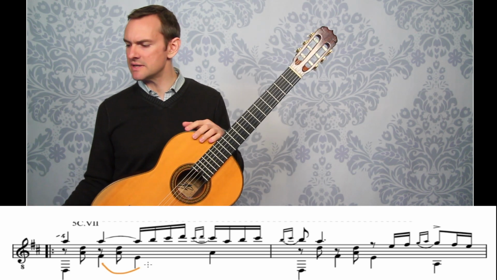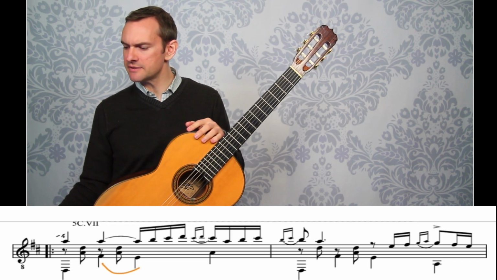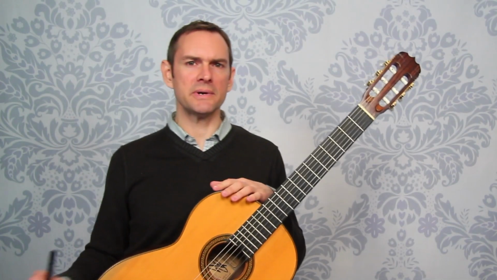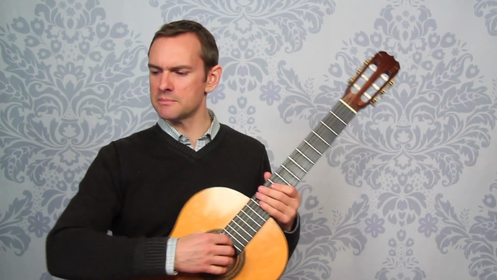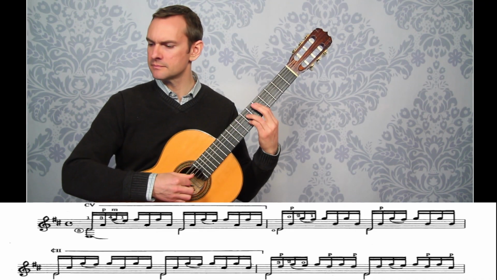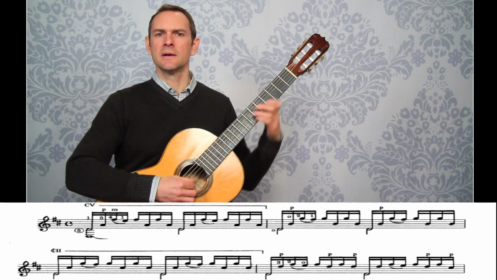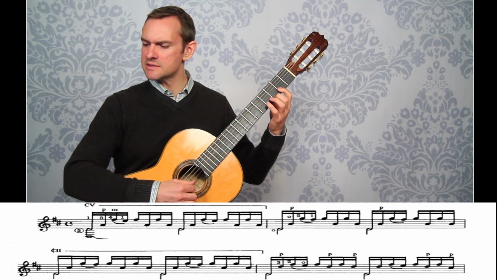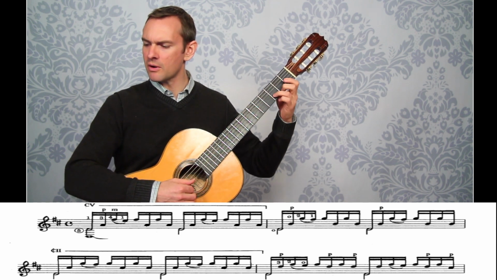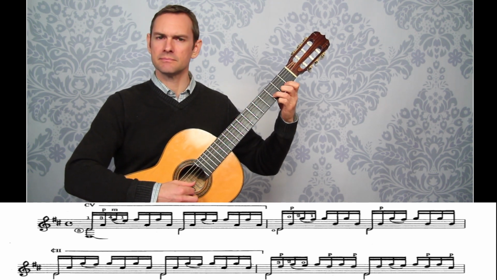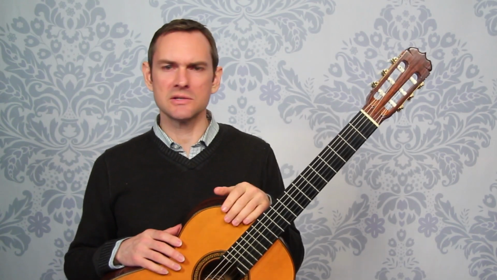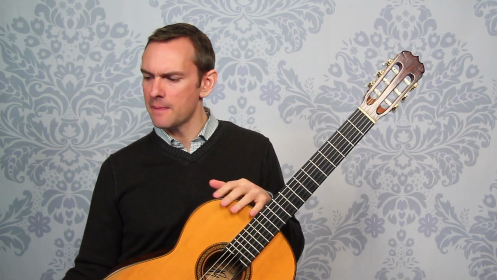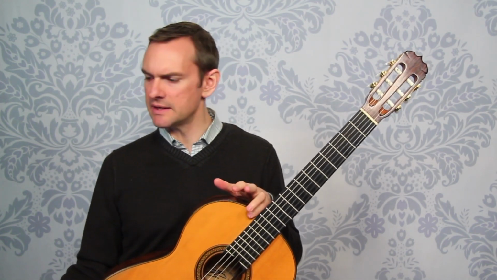What are some other ways we could do this? Let's look at a different example. This is the opening to the Bach Cello Suite number 1. We have this arpeggio figure for 4 bars. So how we handle this, well, we're going to play this, right? And it's its own thing.